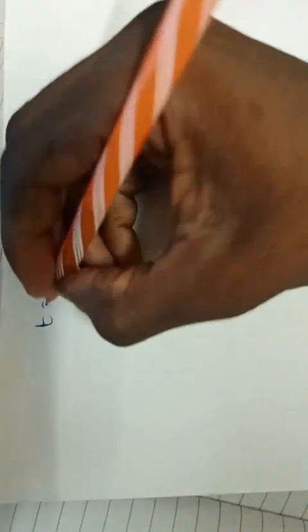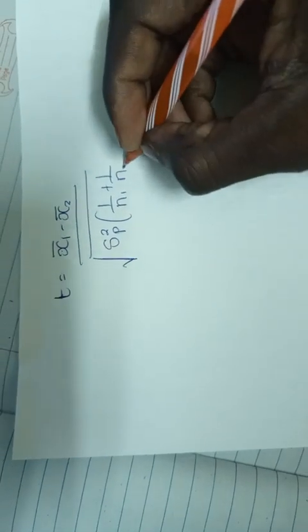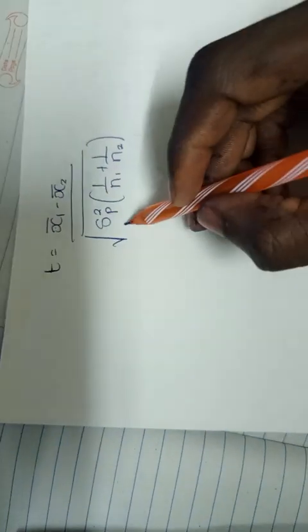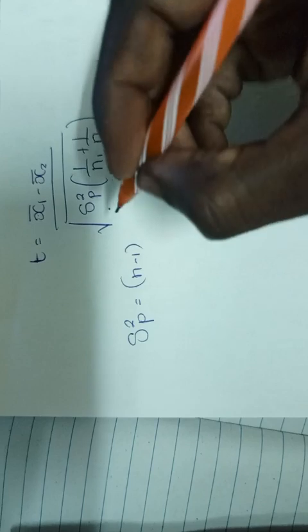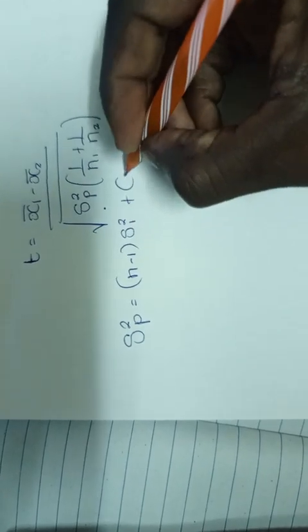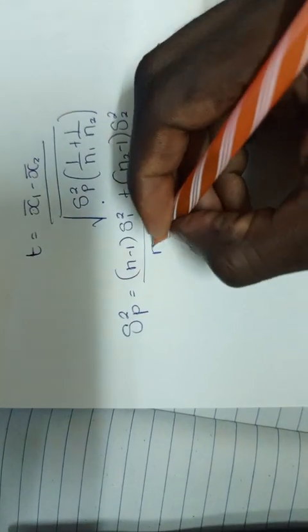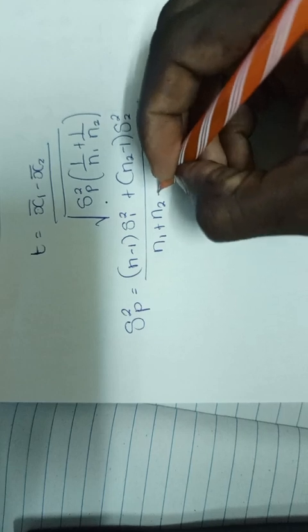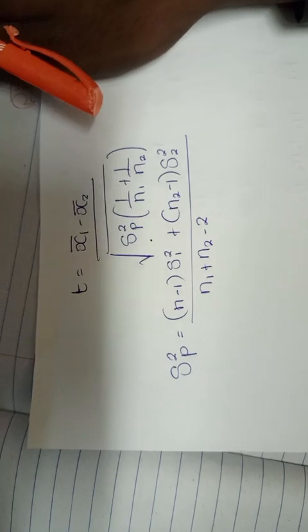Please take note. So in this case, we have the t statistic equal to mean 1 minus mean 2 divided by the root of pooled variance times 1 over n1 plus 1 over n2. Where the pooled variance is never given, you need to calculate the pooled variance, which is equal to (n1 minus 1) s1 squared plus (n2 minus 1) s2 squared, divided by n1 plus n2 minus 2. So this is the formula that we'll be using when we are dealing with our studies.